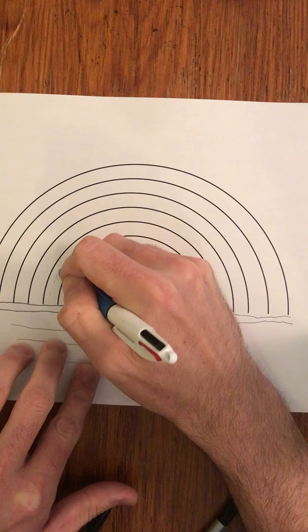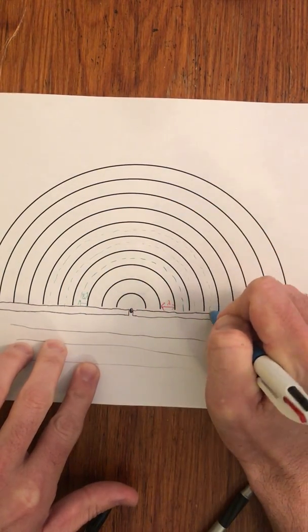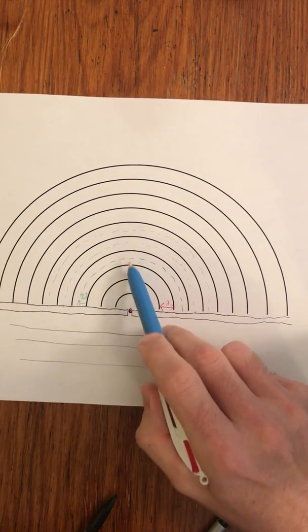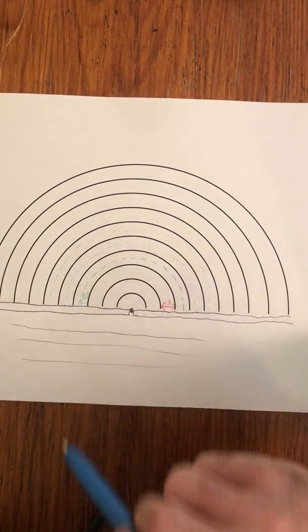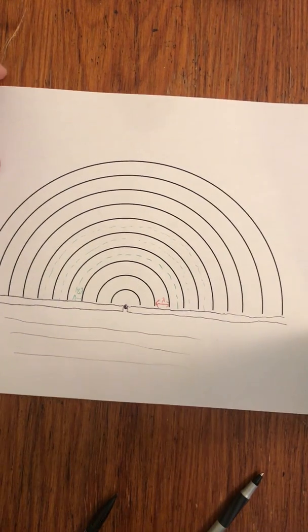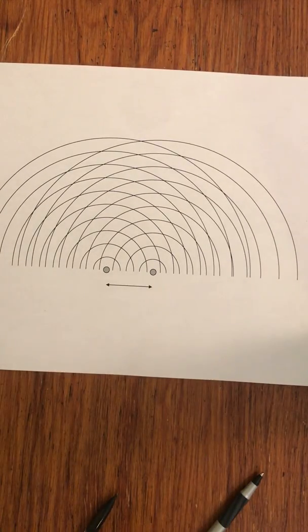And I could draw in all of those lines or wavefronts of troughs if I want to. It's just that the picture would get terribly cluttered if I did that. So what we just notice here is that in between each line of crests is a line of troughs. So that's what we have. So let's go on now to this, which is pretty much what our simulation looked like after we let it play for a while.